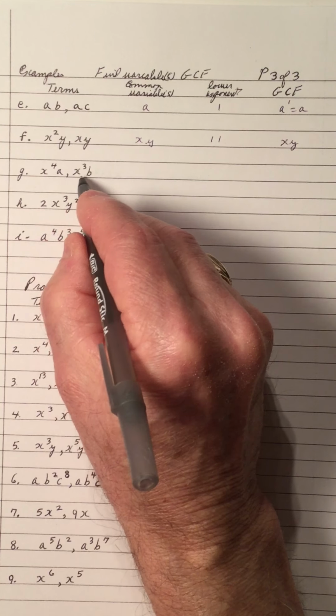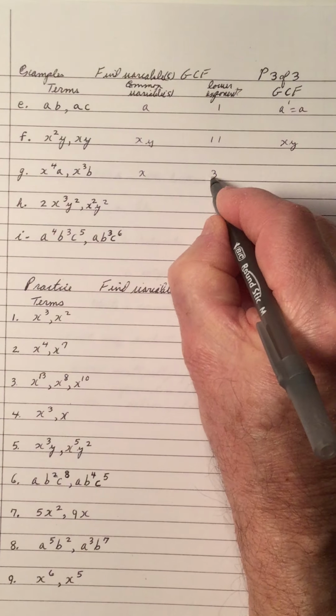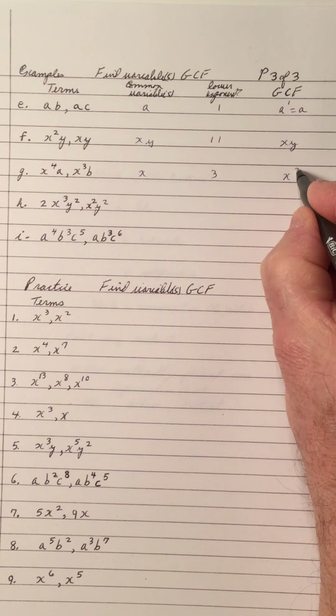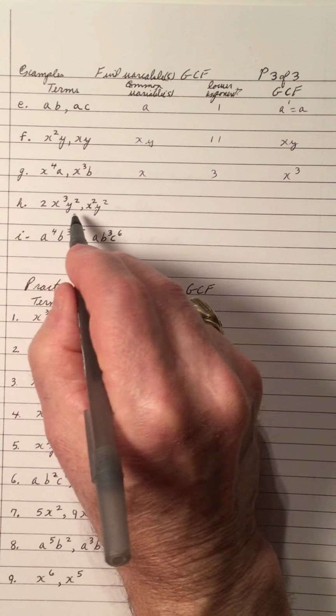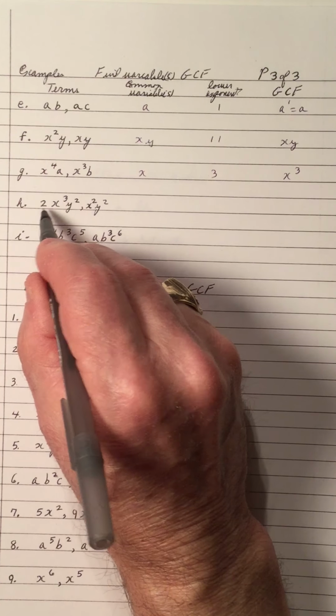G, the common variable here is an x. The smaller exponent of x is 3. So the GCF is x cubed. H, we're only looking at the variables now. We're not looking at the numbers.